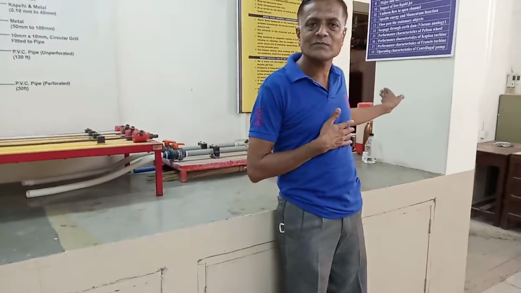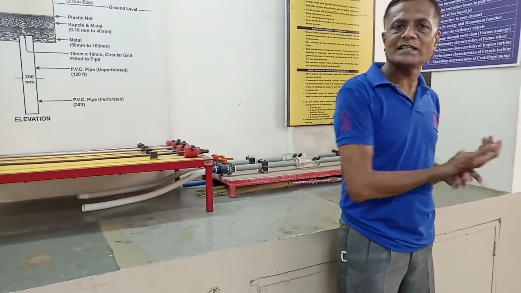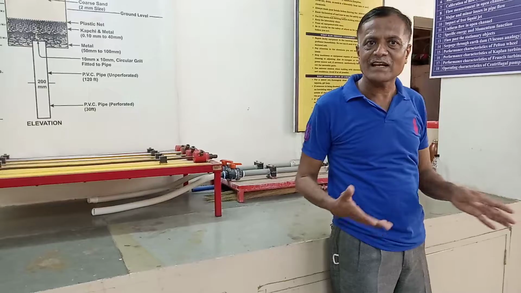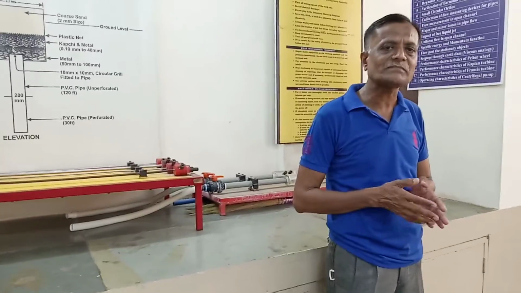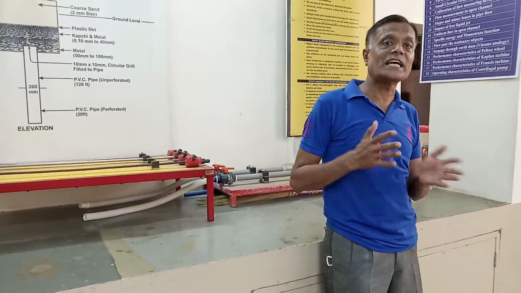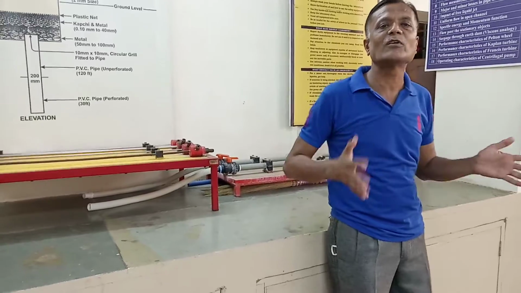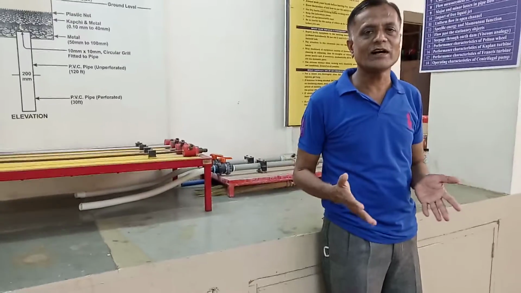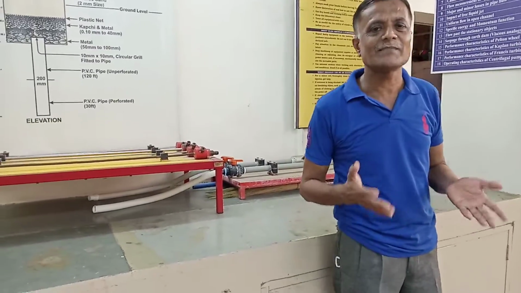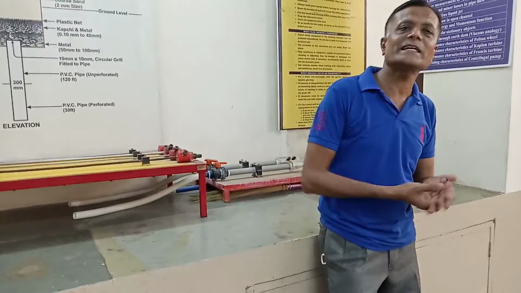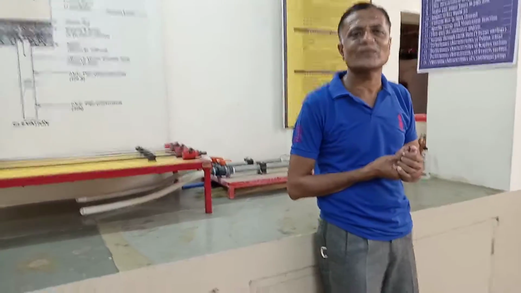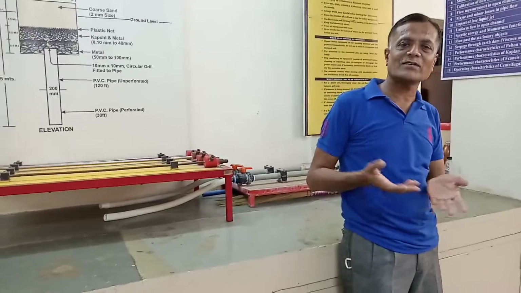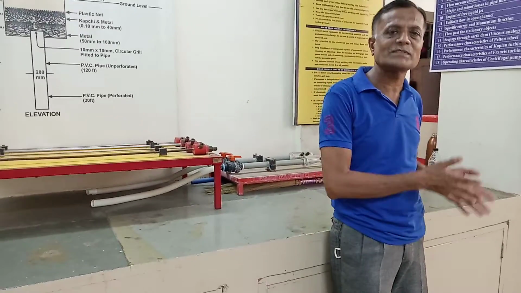There are some other experimental setups within the other hall. We have a very large hall which houses many gigantic hydraulic machines. You might have heard about turbines. The different turbines are included in the first year course, basic mechanical engineering or so. You might have come across the different turbines and the pumps and like that.